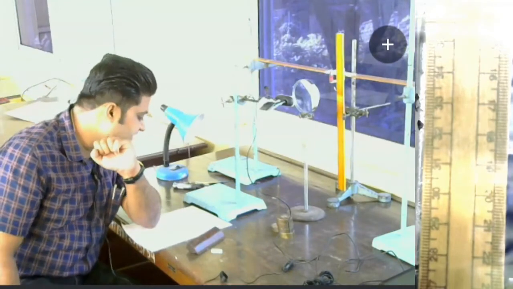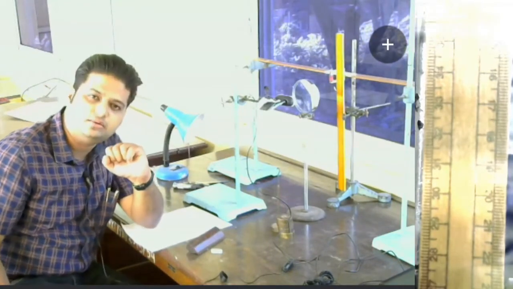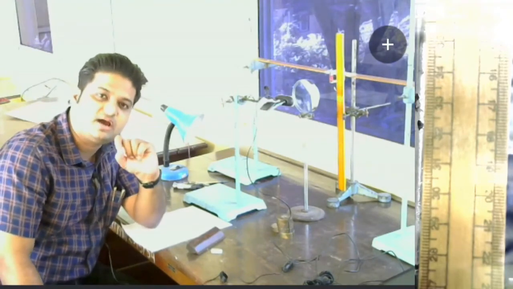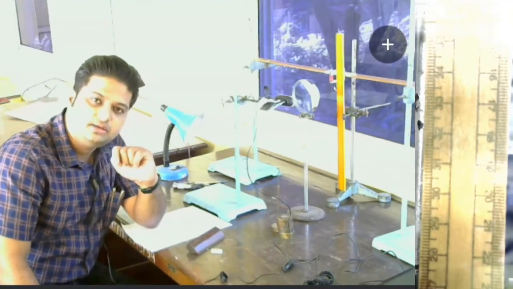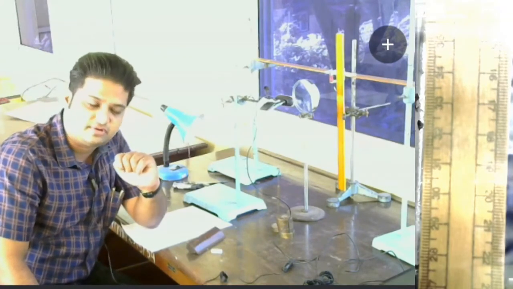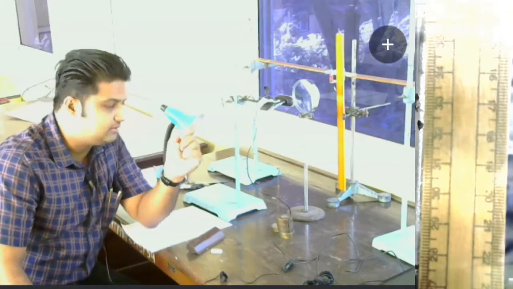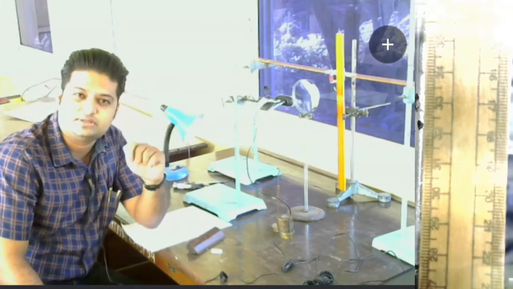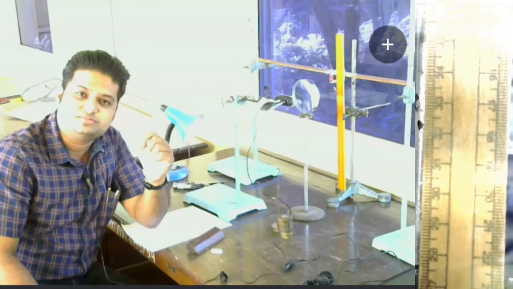Now if you see the readings, they are almost repeating for loading and unloading. That would not happen if you were using a traveling microscope. You will see minor changes happening with addition or reduction of weights, loading or unloading. That is not happening here because we are using the scale reading straight away, whose error is just the least count, which is just 0.1.